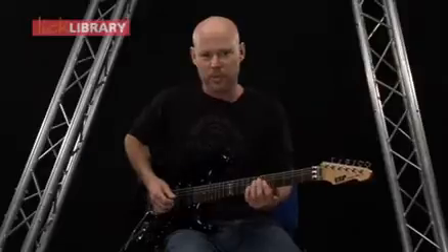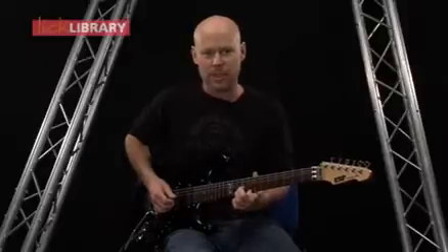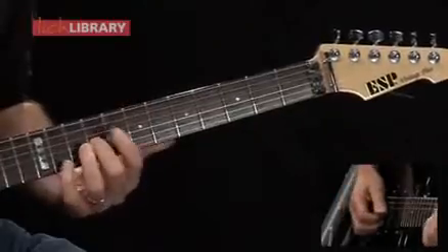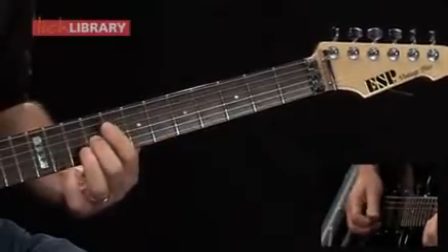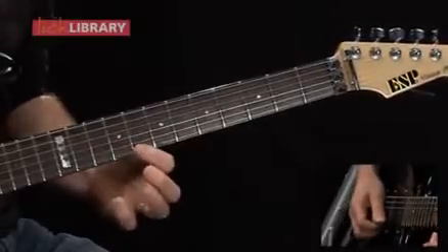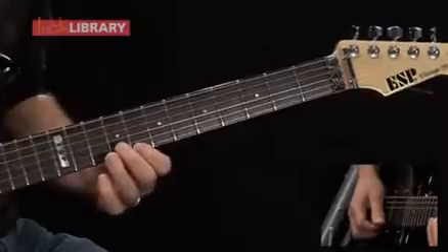Moving up on the top 3 strings, our next A minor triad looks like this. On the G string, I'm playing the note E on the 9th fret, followed by A on the 10th fret of the B string, that's our root note. The minor third C is found on the 8th fret of the high E string.